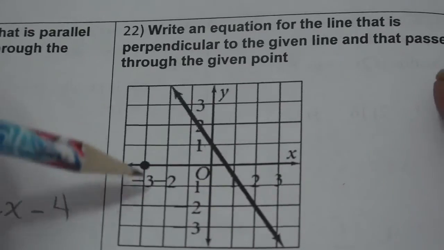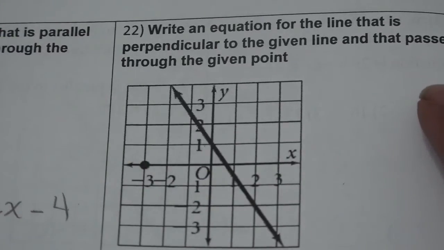Okay, you know what? This one is the same problem that you had before, so I'm not even gonna do it. Just go back to the previous problem, so I can skip that.